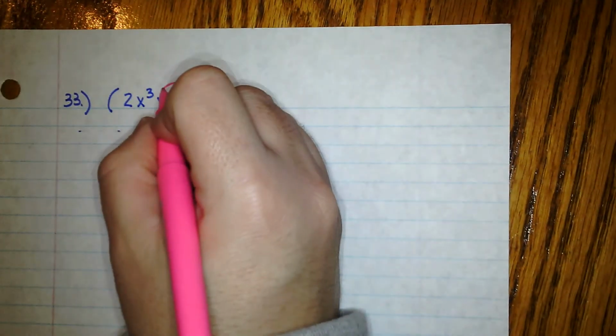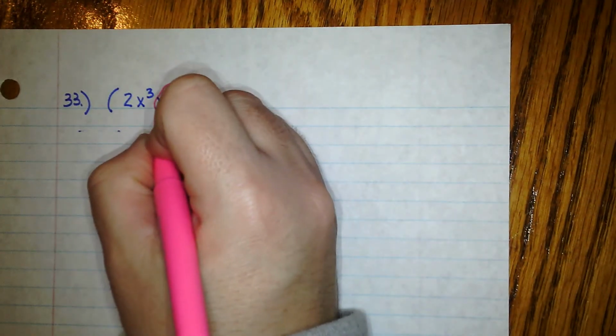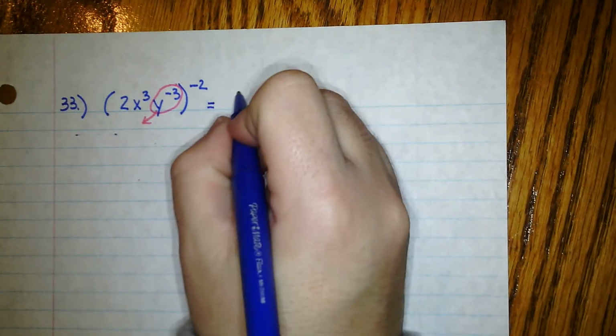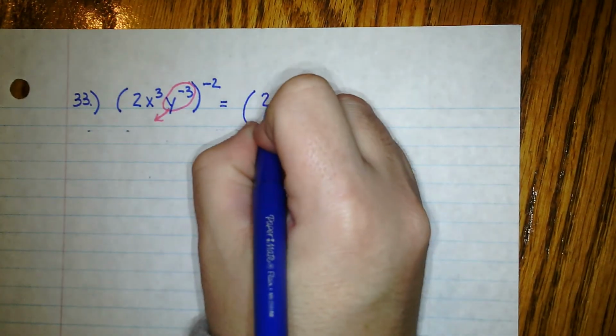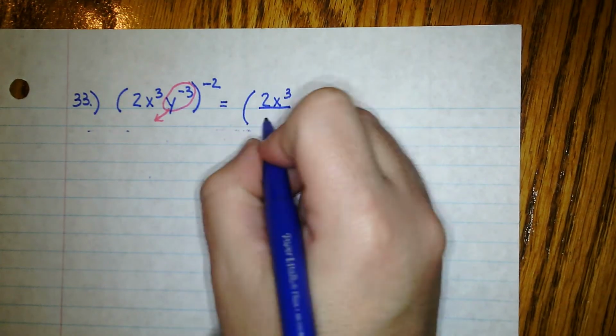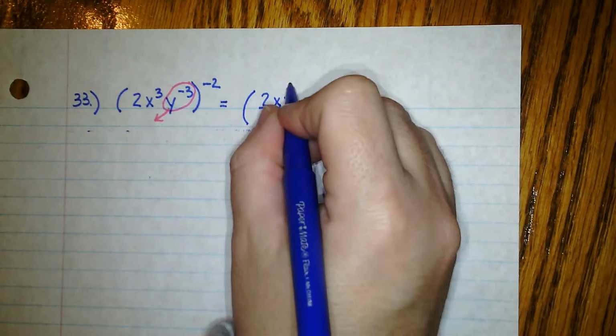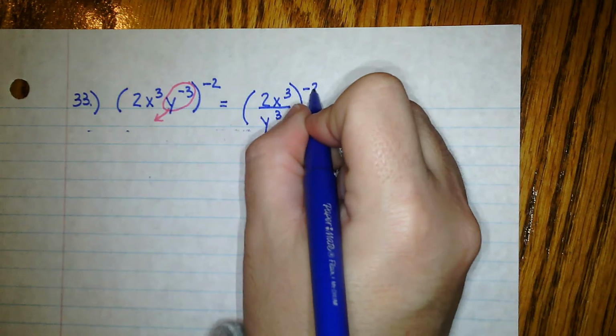So I want to take this y to the negative 3 and bring it downstairs. That's going to give me a positive exponent in everything inside my parentheses. So I'm now going to have 2x to the third over y to the third, and this whole thing is going to be raised to the negative 2.